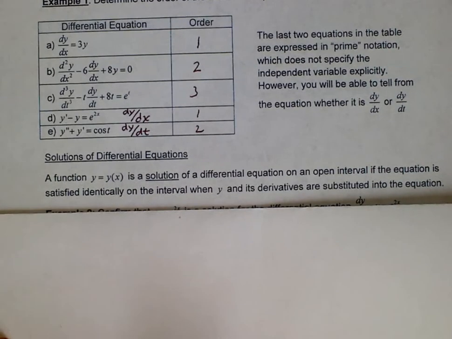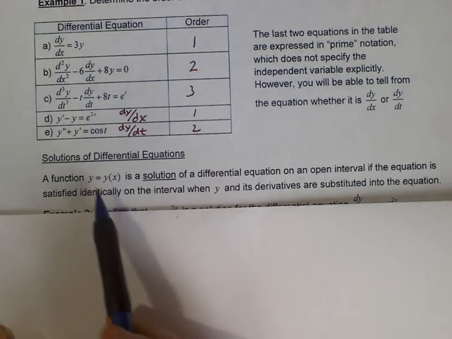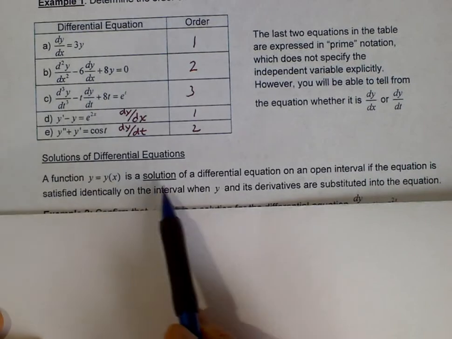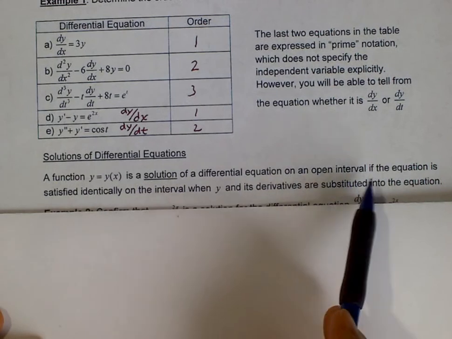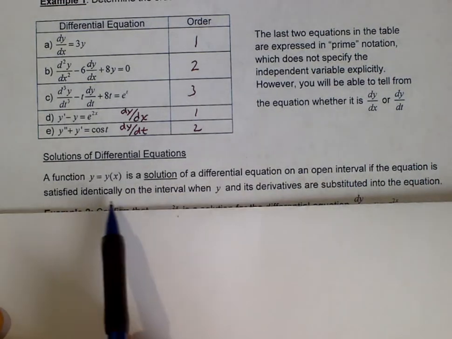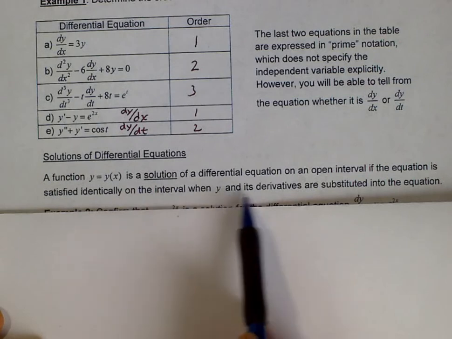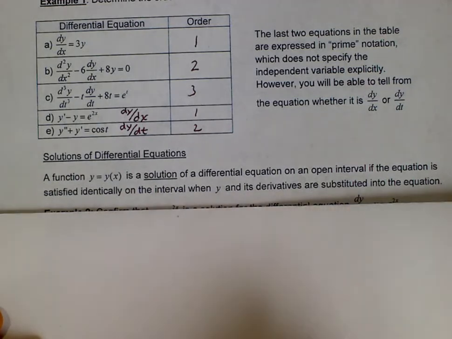Finding solutions of differential equations. A function y equals y of x is a solution of a differential equation on an open interval if the equation is satisfied identically on the interval when y and its derivatives are substituted into the equation.